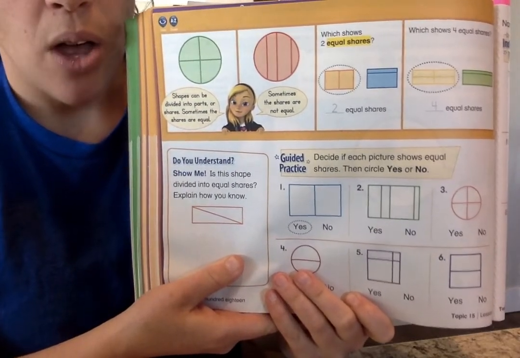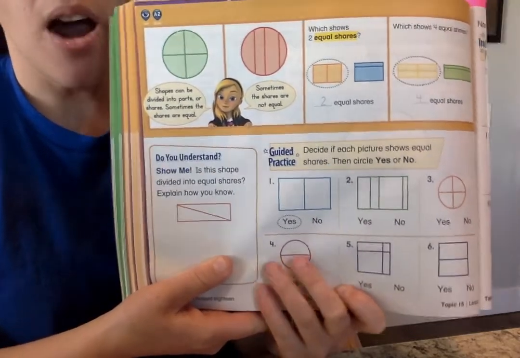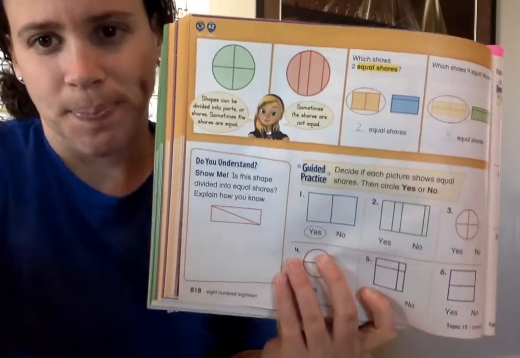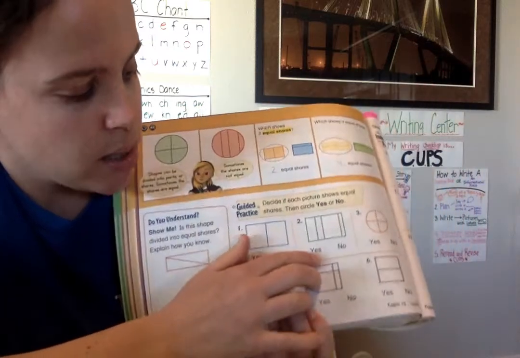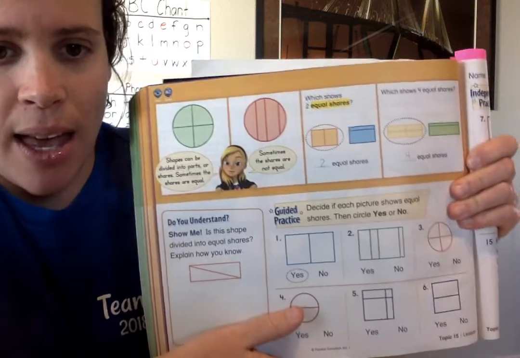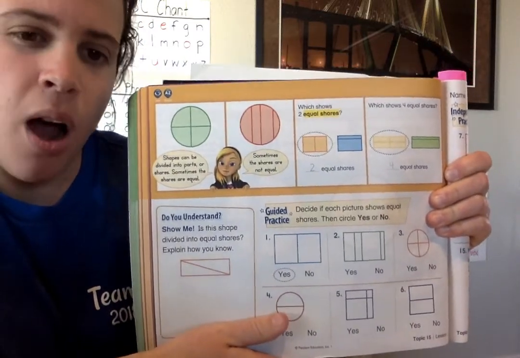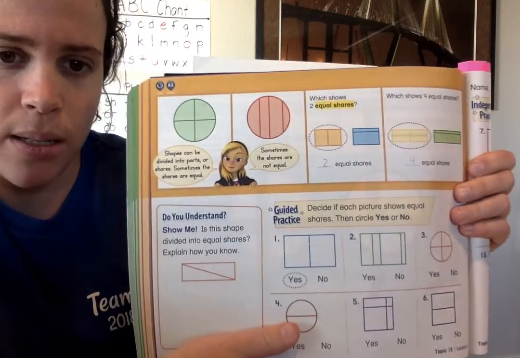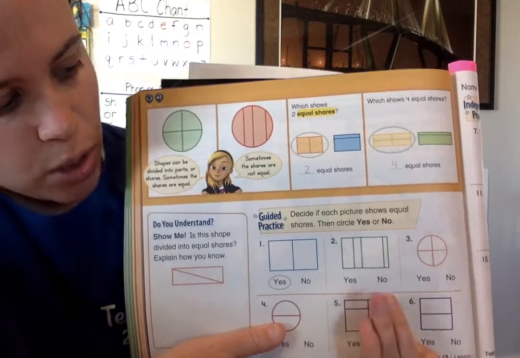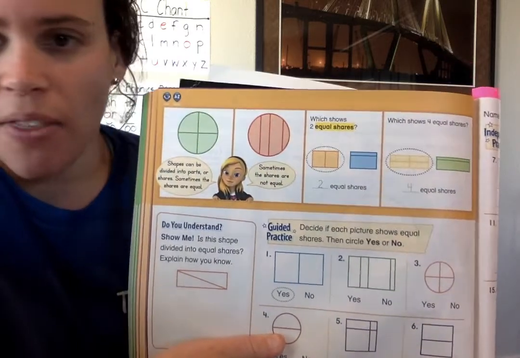It's a rectangle. Yes, there's 2 shares. Are they equal? Yes, they are equal shares, so we circle yes. Let's look at 2. Yes, there are 4 shares, but are all of those parts the same size? Point. You should have pointed to no, they're not. They're not the same size.